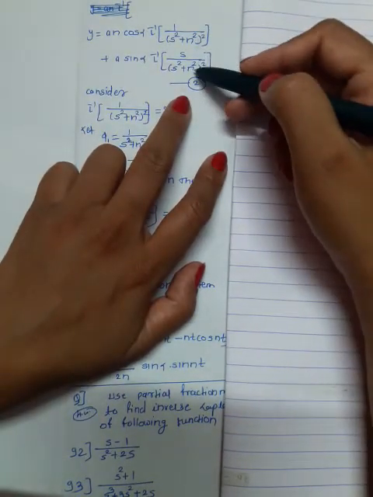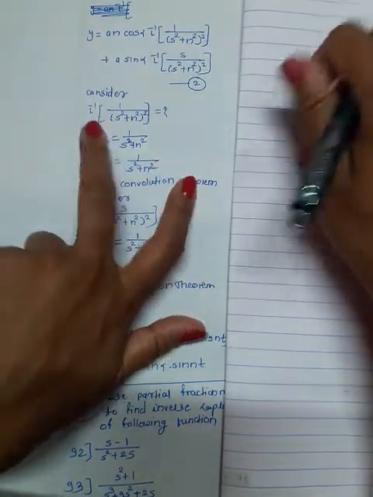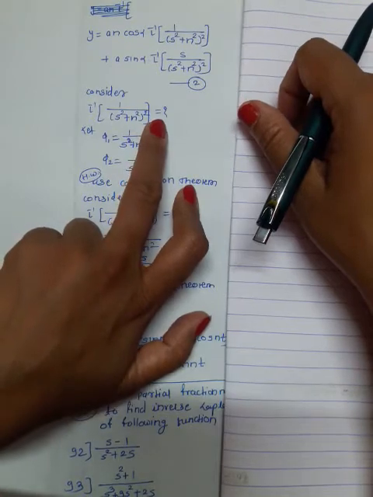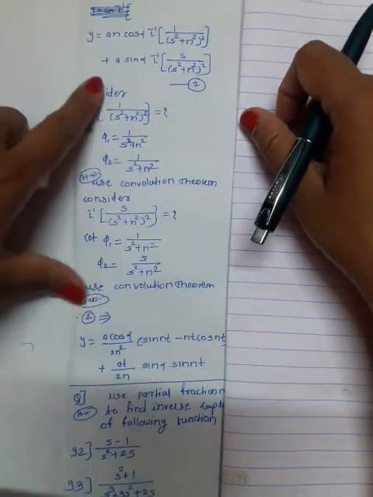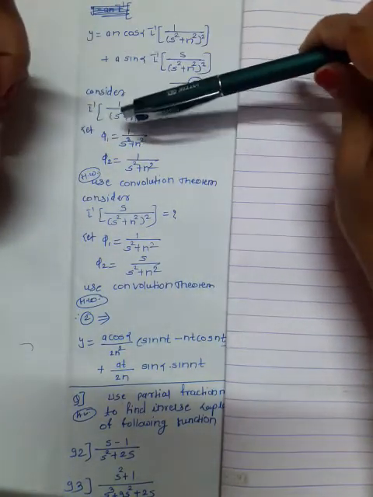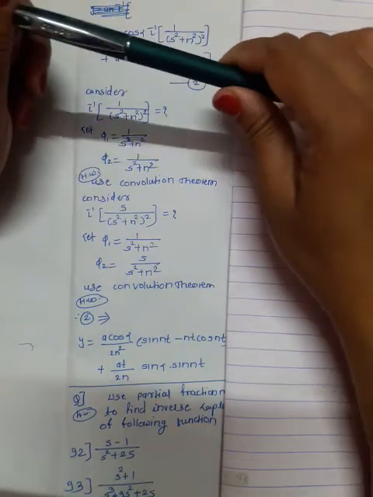Now we have to find out these two inverses. That's why consider the first inverse, this. Let L inverse of 1 upon a square plus n square bracket square. We have to consider this first. Now in such types of examples we can use any method to find the inverse Laplace transform.